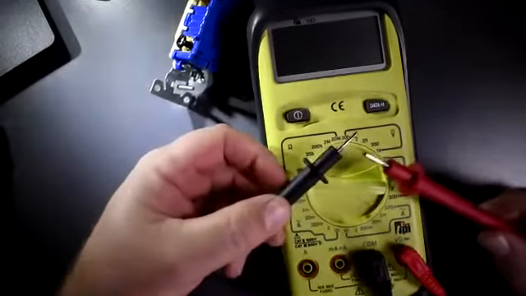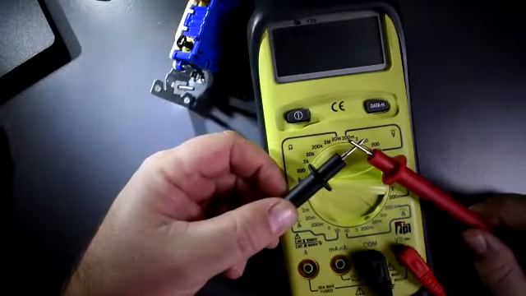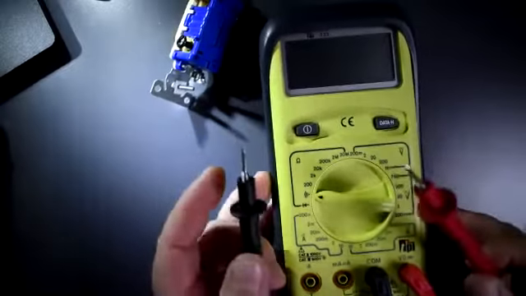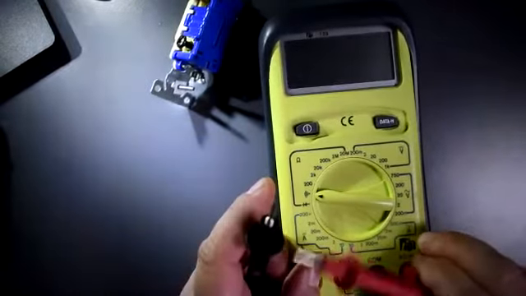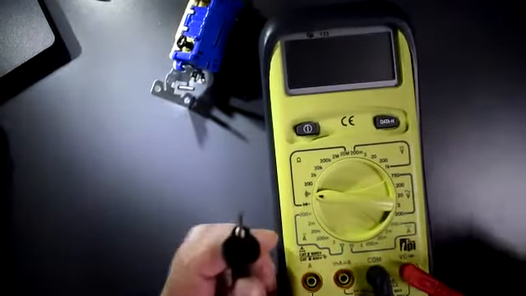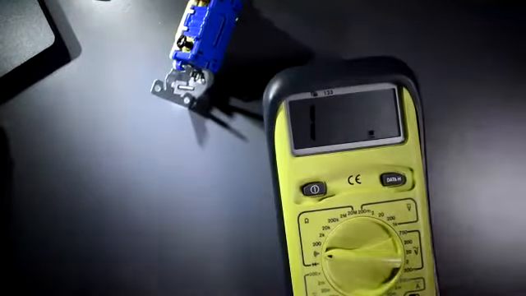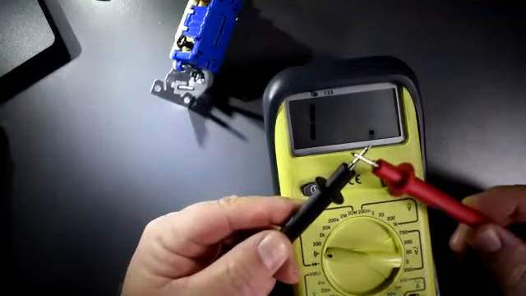So let's see, we're going to touch that. Look at that, nothing happens. Why isn't anything happening? Because this thing is not turned on. So we're verifying it.